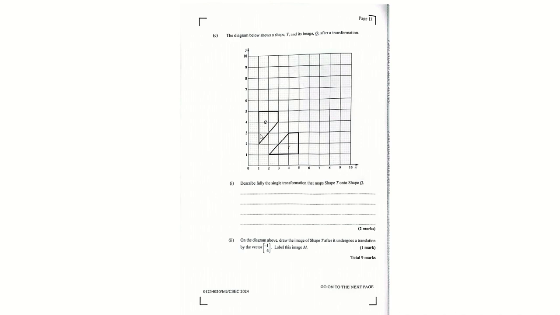This is not occurring. Is this a reflection? No, I don't think so. Is this an enlargement or dilation? No. Q and T, sorry, did not get bigger or smaller, right, if you compare the two.